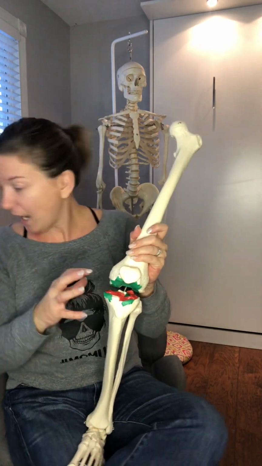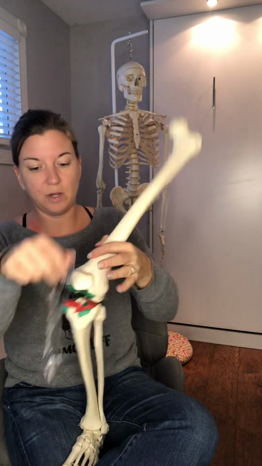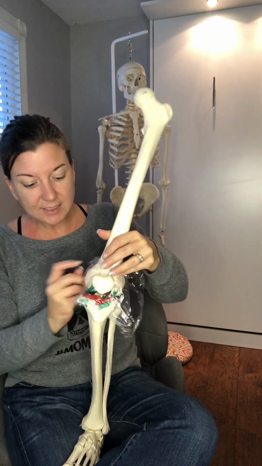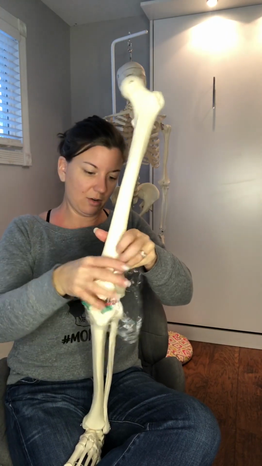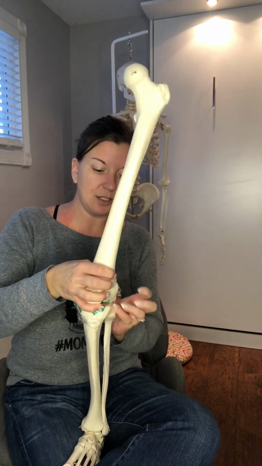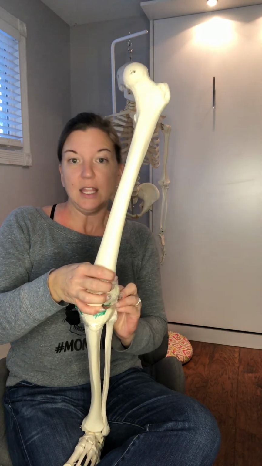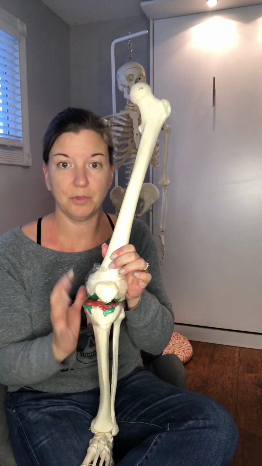Now, on top of all of that, we have a structure called the joint capsule, okay? And it's essentially just a membrane, all right? And this saran wrap is going to act as that, okay? And it is going to be essentially the layer that just encapsulates the entire joint, okay?